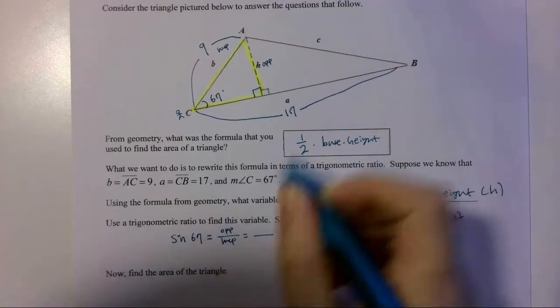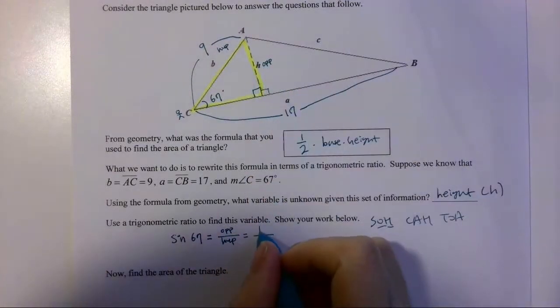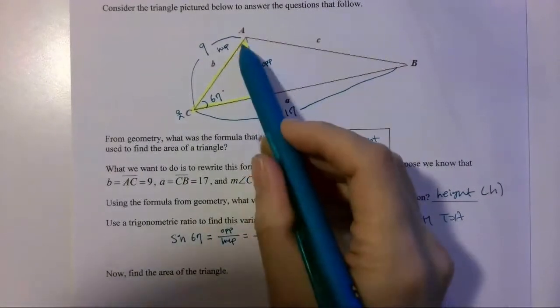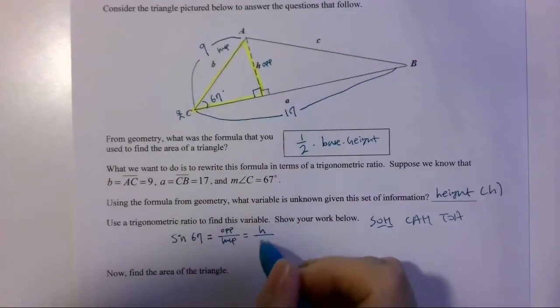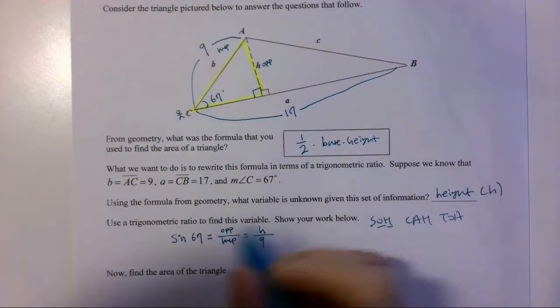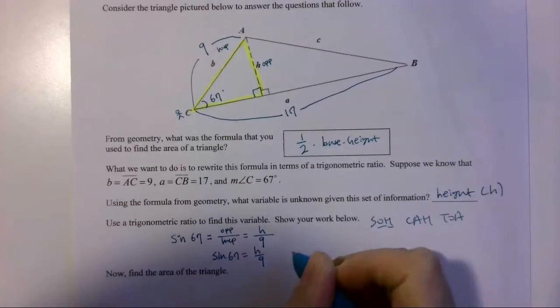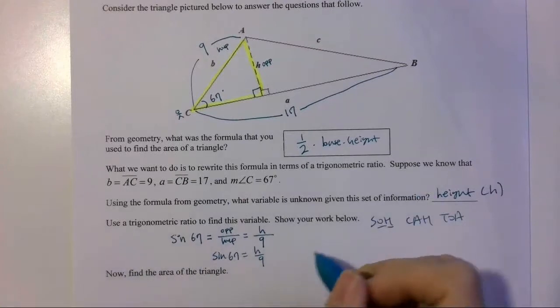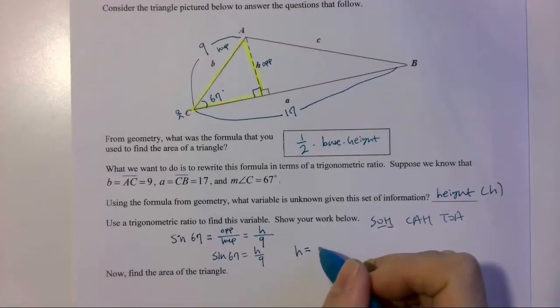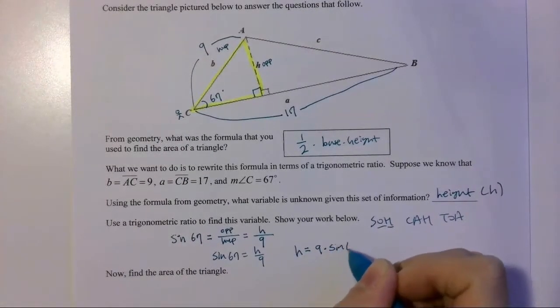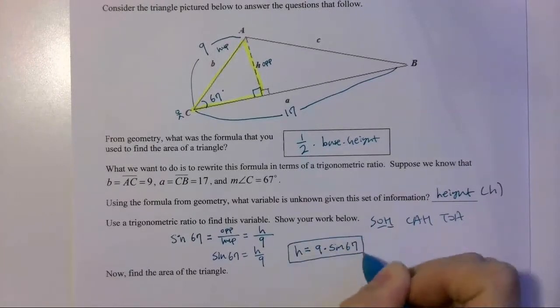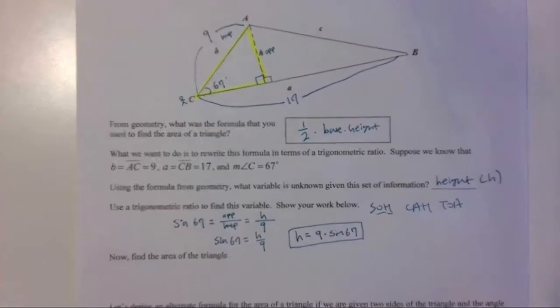And do we know what the opposite side is? No, that's the h variable. And what about the hypotenuse side? Oh, we know what that is. It's going to be 9. So if sine of 67 degrees is h over 9, then if I multiply 9 to both sides, h is going to be 9 times sine of 67. Okay.